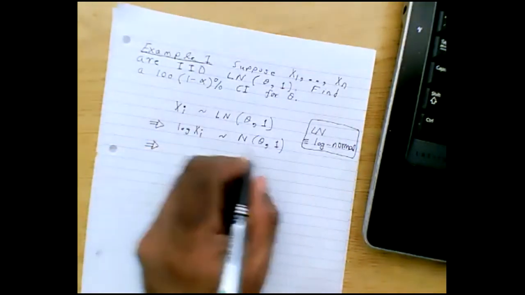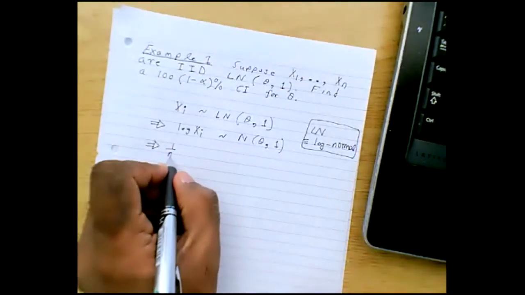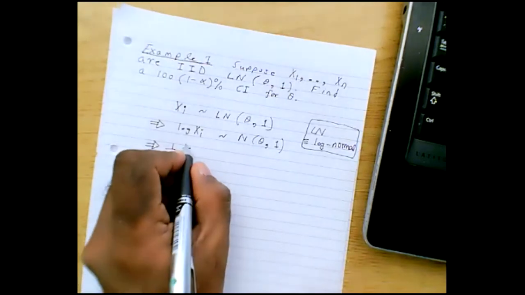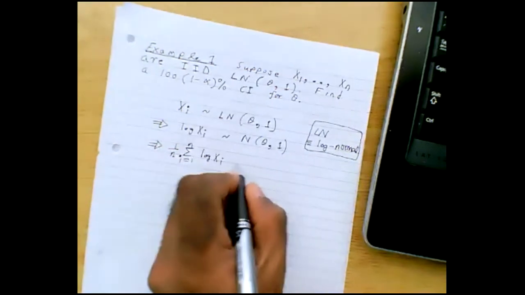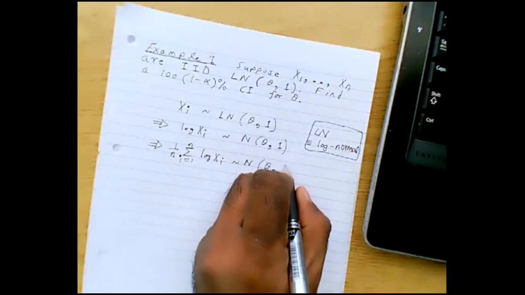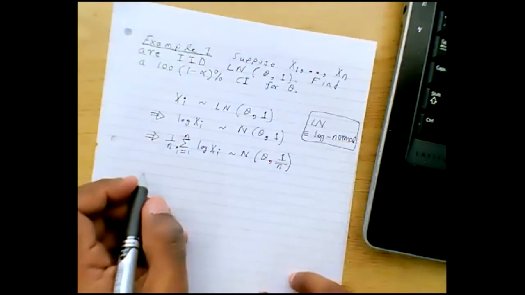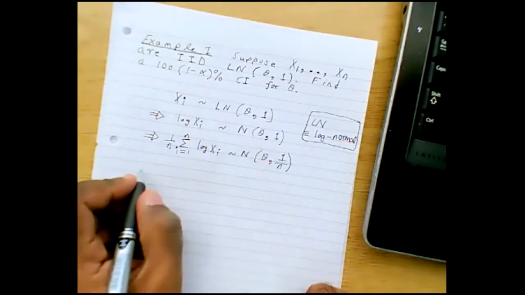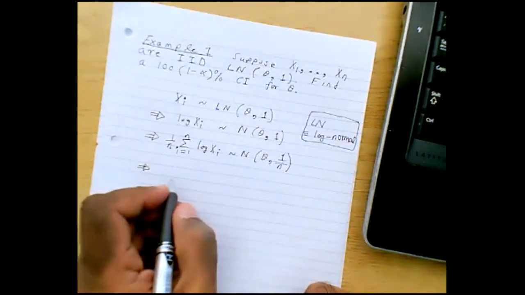Okay, so the log of Xi has this distribution, which means that the average of the log of Xi will have a normal distribution with parameters theta and variance 1 over n. That's by the property of the normal distribution I talked about in the video on the normal, right?